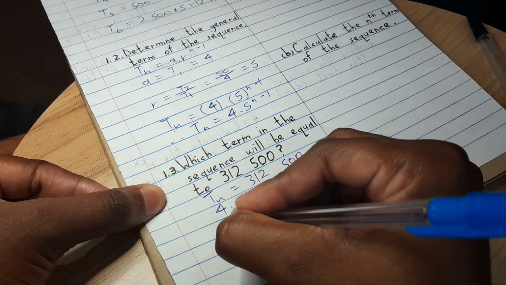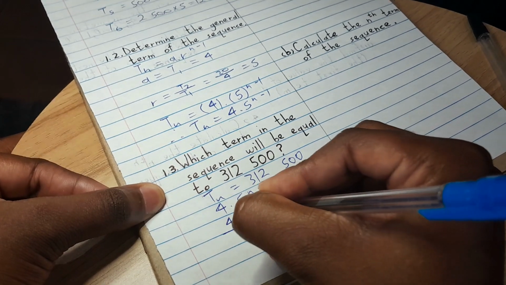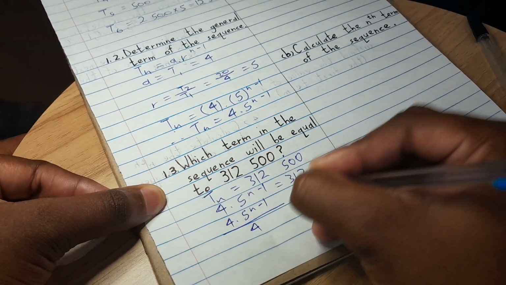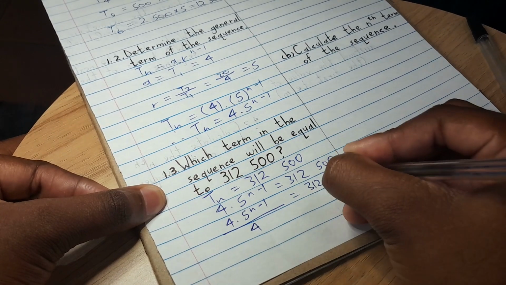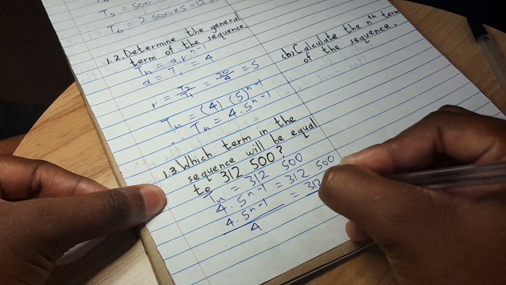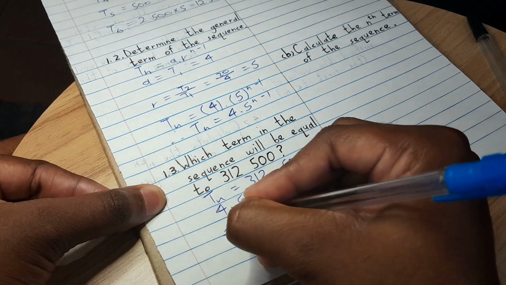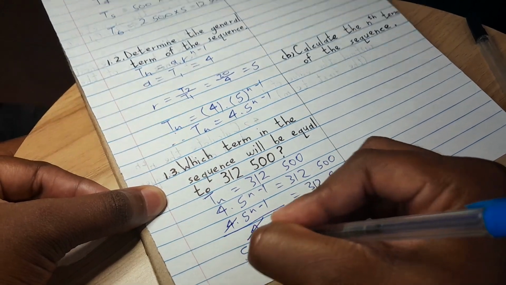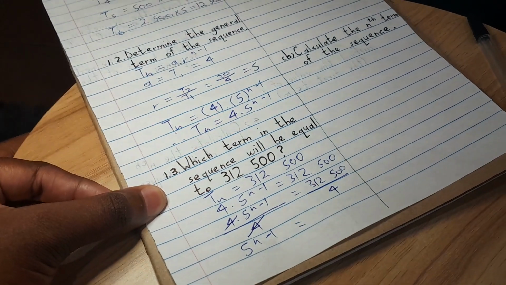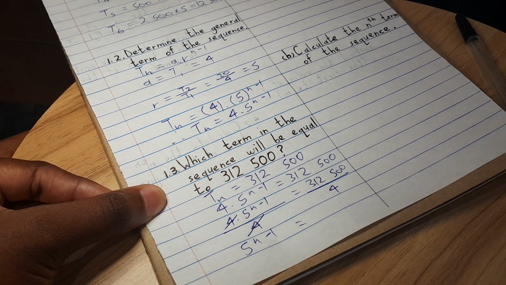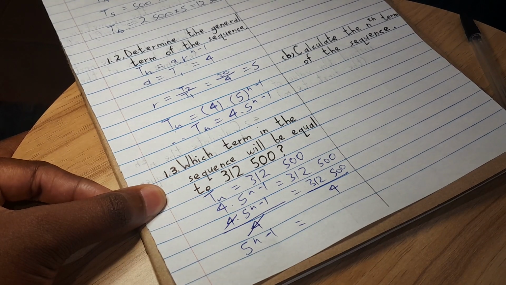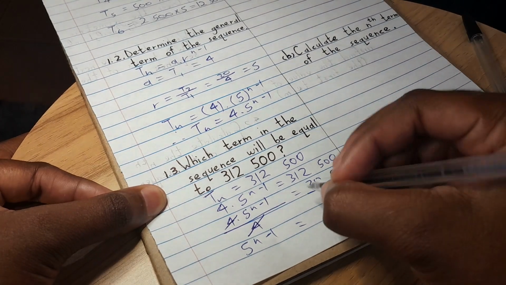So it's going to be 4 times 5 to the power n minus 1 over 4 equals 312,500 divided by 4. This goes, this goes. So we have 5 to the power n minus 1 is equal to, so we get 78,125.